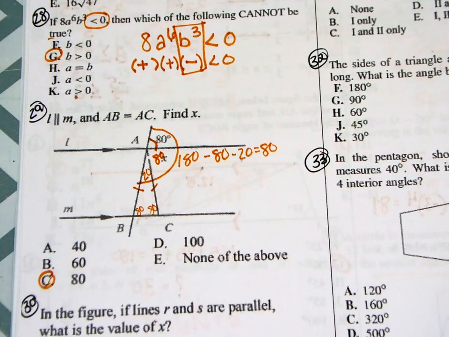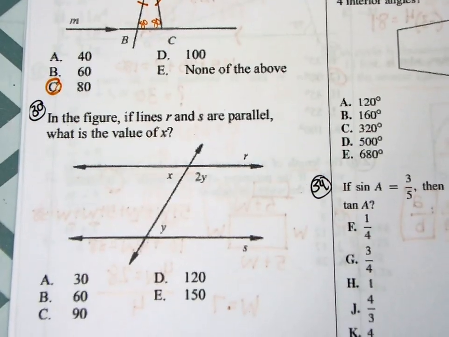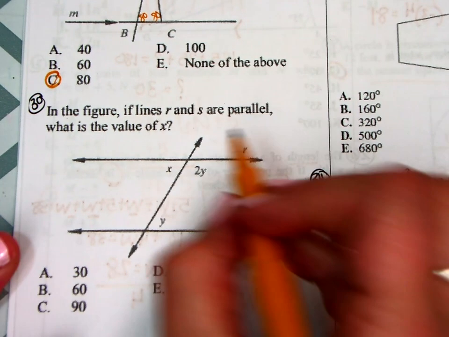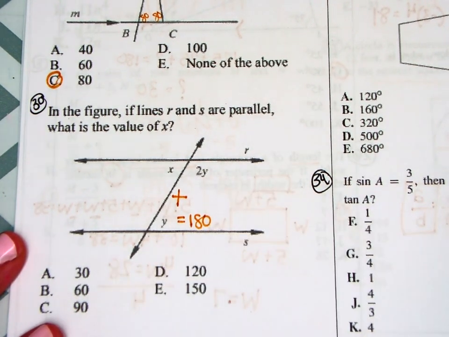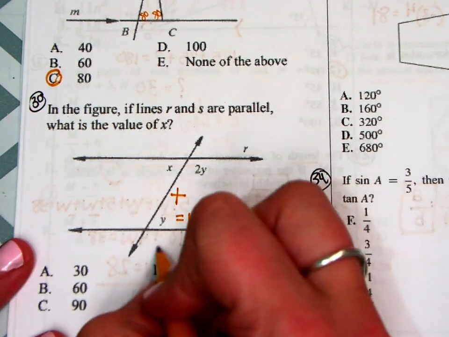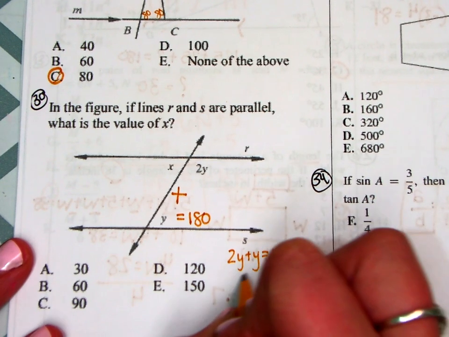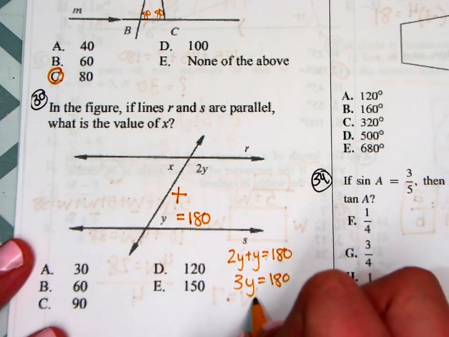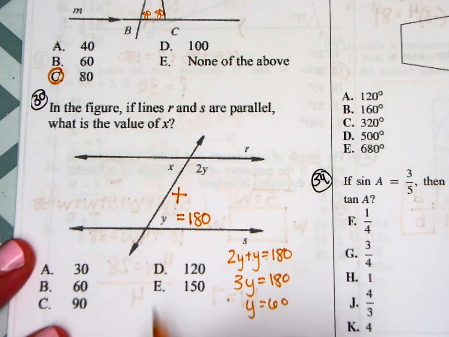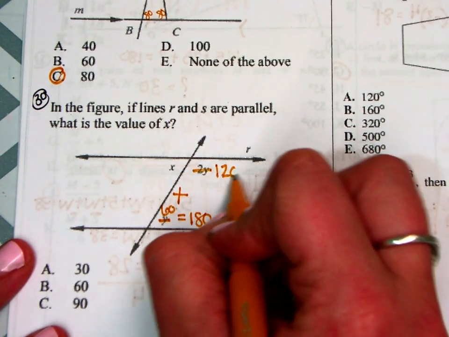Number 30, in the figure below, R and S are parallel. What is the value of X? Well, we should see that these two angles are called same side interior, and they are actually supplementary, and they'll add to 180. So 2y plus y equals 180. So 2y plus y is 3y. When I divide both sides by 3, I get 60, which means this angle here is 60. 2 times 60 is 120.